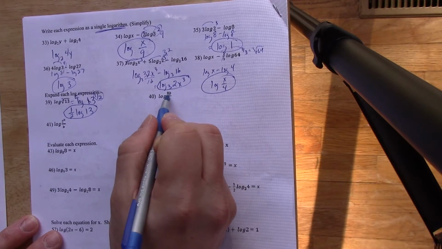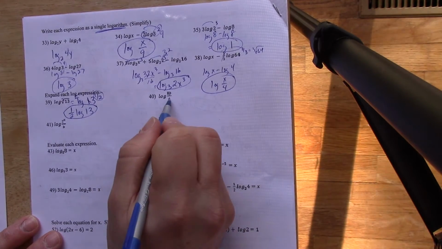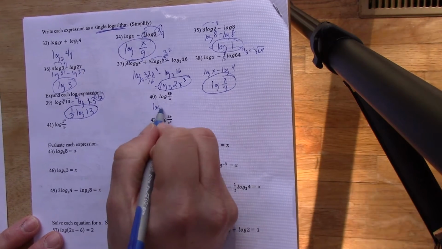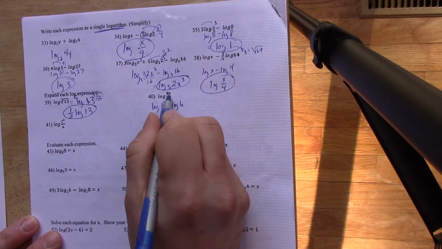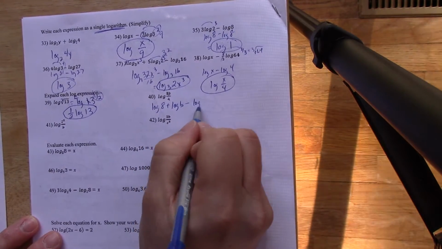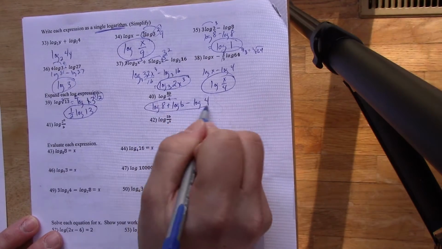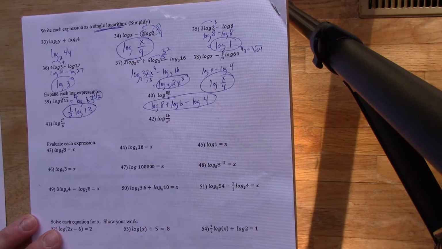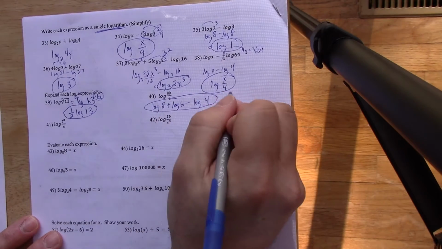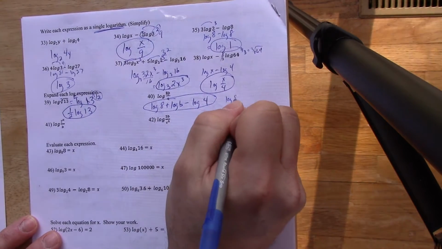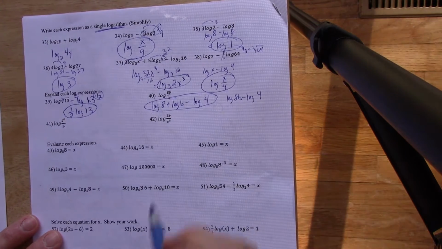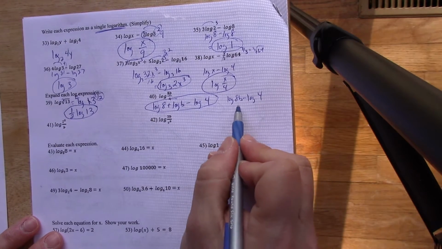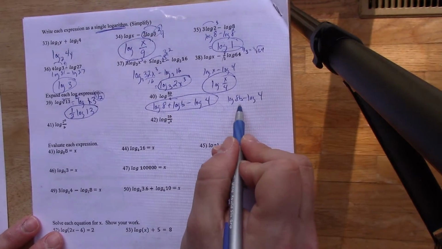Times means plus, divide means subtract, so I'm just going to separate them one at a time. Log 8 plus log b, because b is times, minus log 4, because 4 is divided, and that's it. That's my answer on that one. A lot of you want to leave this, by the way, as log of 8b minus log of 4. That's not necessarily wrong, but it's not completed. Okay, it is wrong. You need to complete it.